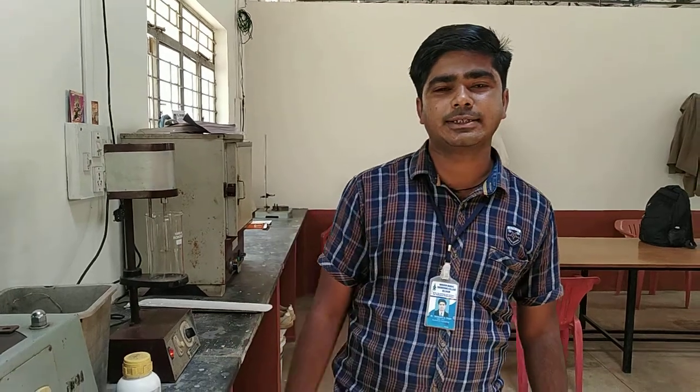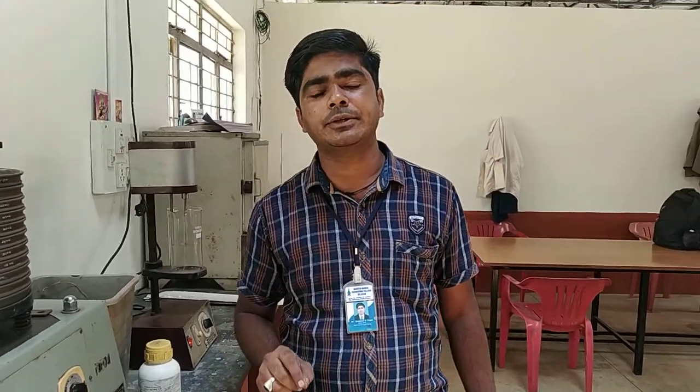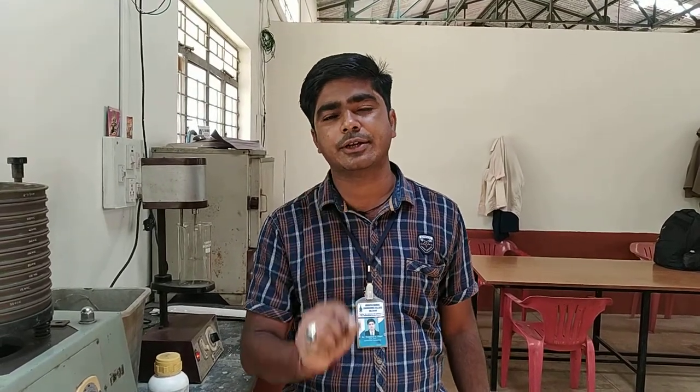Now we'll go for the next experiment, that is a sieve analysis experiment, that is a grain fineness experiment. So what do you mean by the grains? The grains are nothing but the sand particles of different sizes that you are going to identify by conducting this experiment. So the sand size plays a very important role in the foundries.